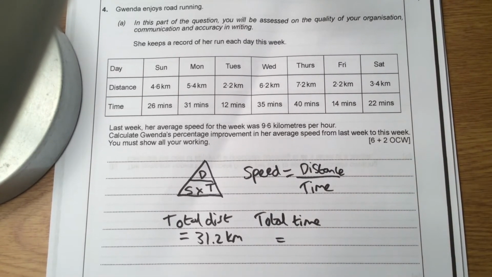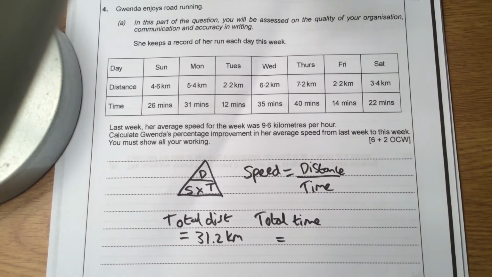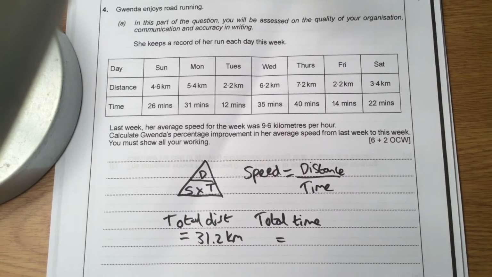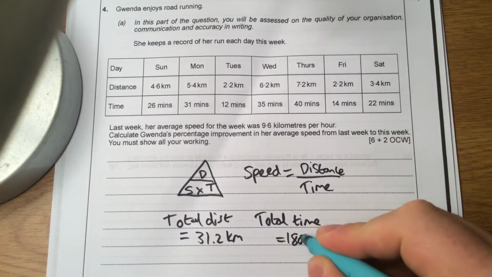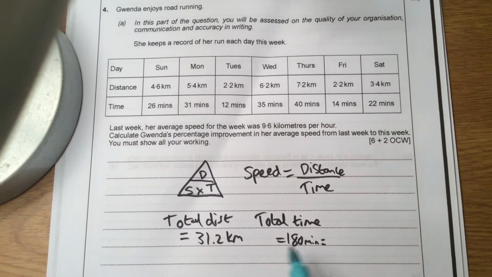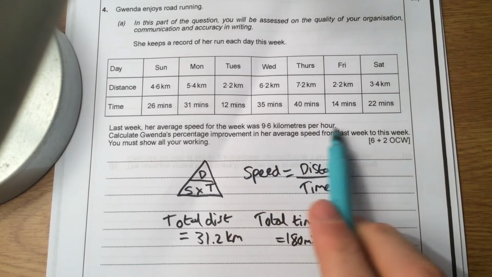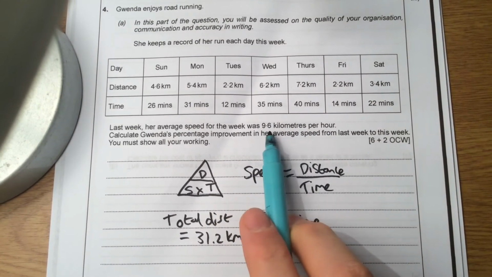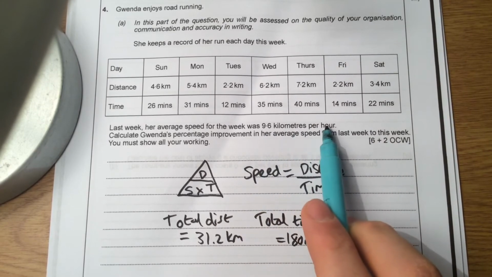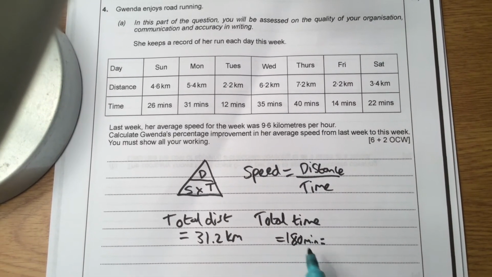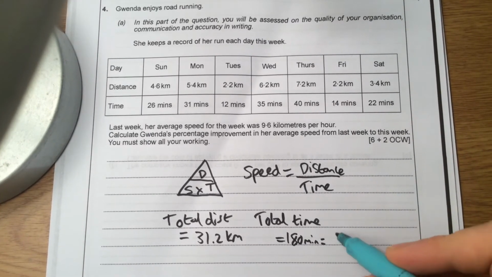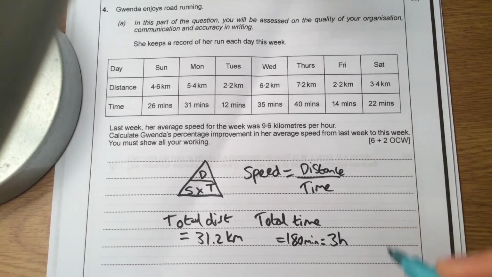Total time, if I add all those up, I've got 26 minutes, plus 31 minutes, plus 12 minutes, plus 35, plus 40, plus 14 minutes, plus 22. Is 180 minutes. Now this is important because that's 180 minutes. You can't use that. You've got to use time as hours, because if you look at the units they've given you for her speed last week, it's 9.6 kilometers per hour. So I can't do it per minute. So I've got to change this into hours. Obviously 60 minutes in an hour. So that 180 minutes is 3 hours altogether.